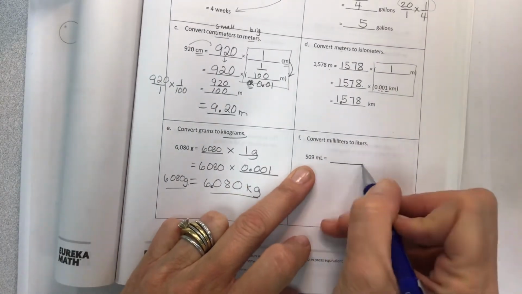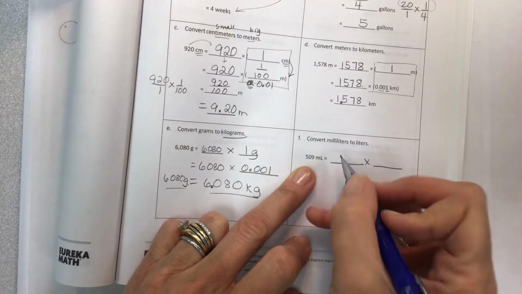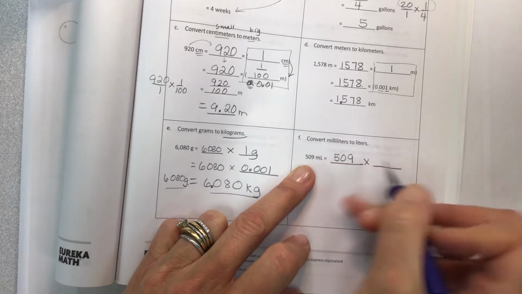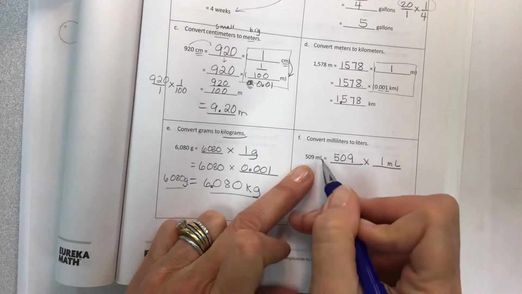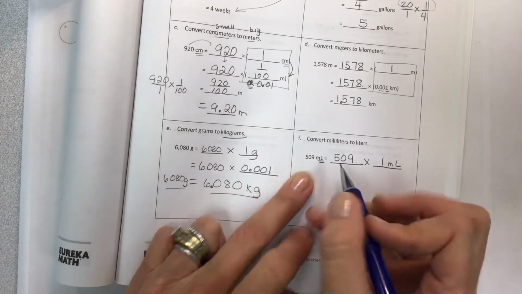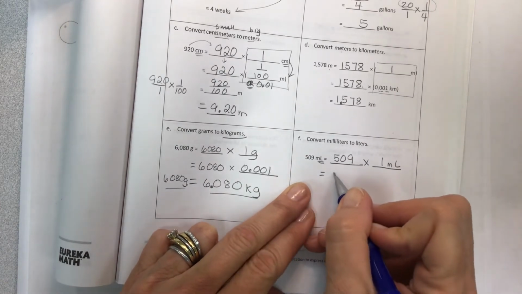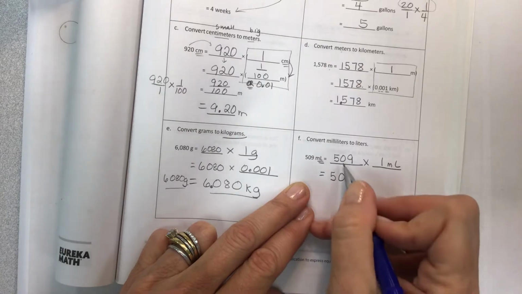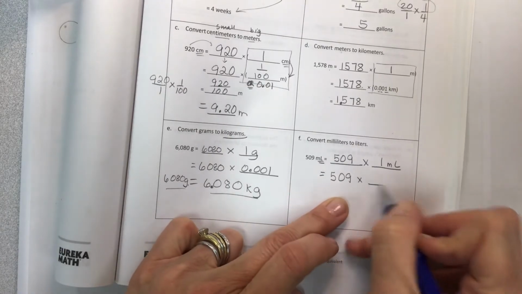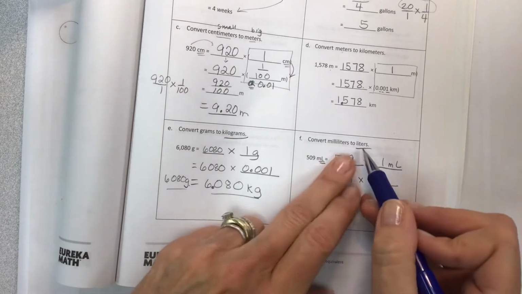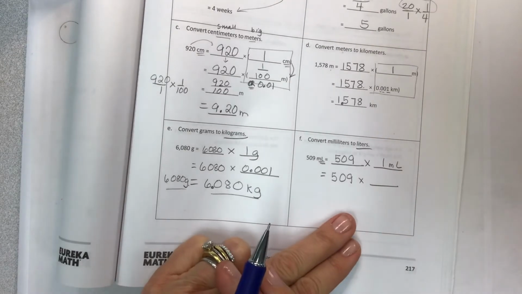509 milliliters. What do we put here? Make it make sense. 509 times 1 of this unit. Okay, then we're going to take our 509 and copy it down again. And what's our new amount going to be? It's going to be liters.